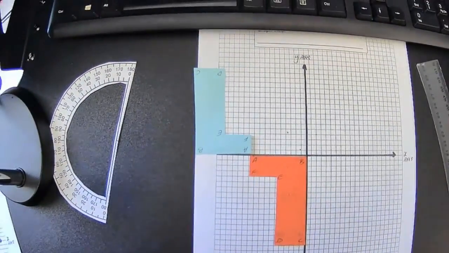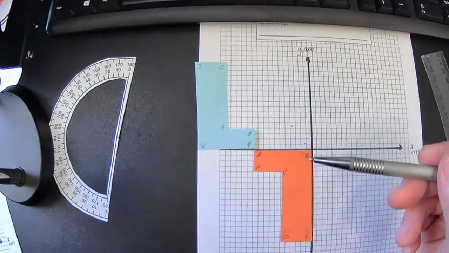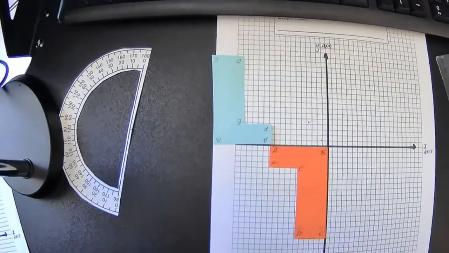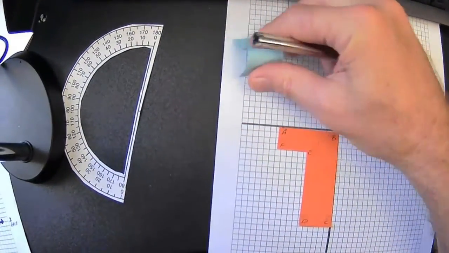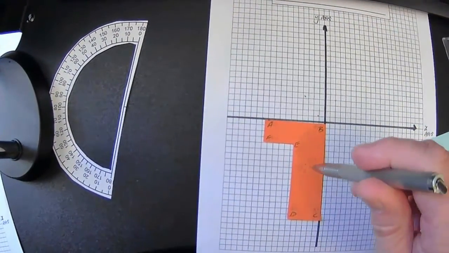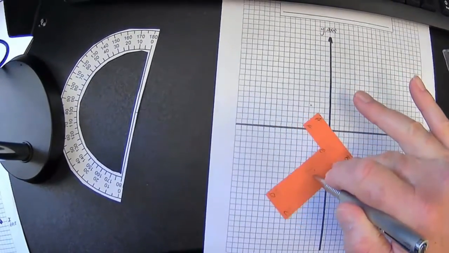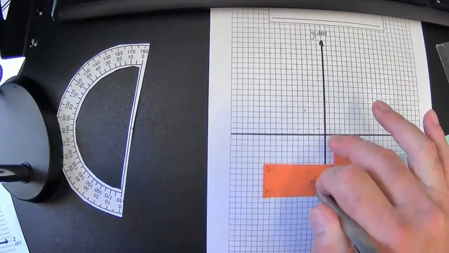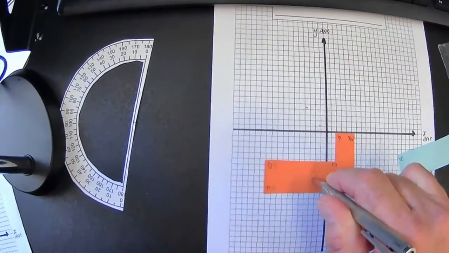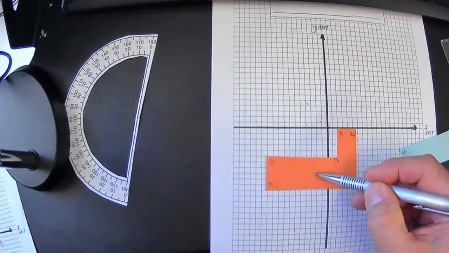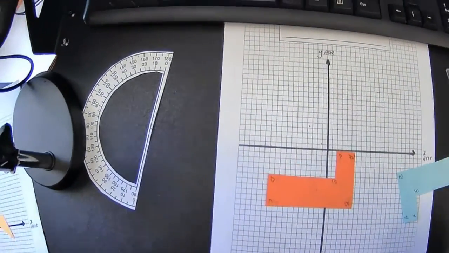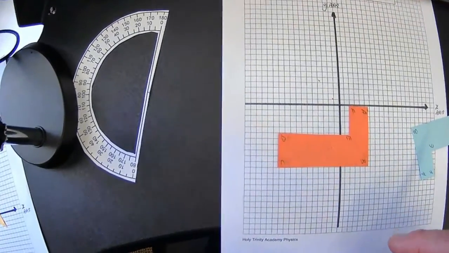So the first thing to do is ask where's your point of rotation, and then the amount of rotation that is there. The other thing you might want to do is put a point on there and rotate around that point. Yeah, that was a 90 clockwise, wasn't it? Around this point here. So the point could be anywhere on the shape, but using corners is a much easier way of doing things.